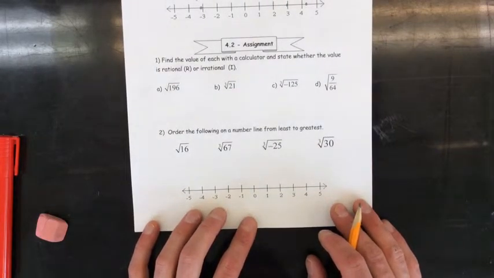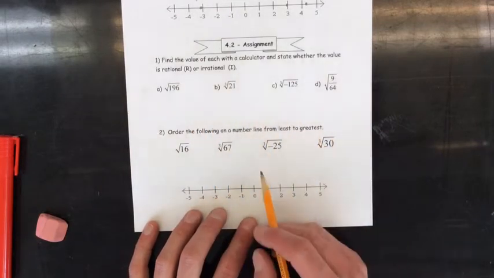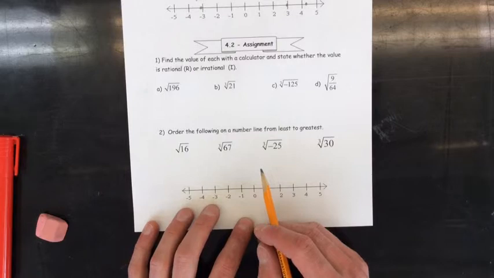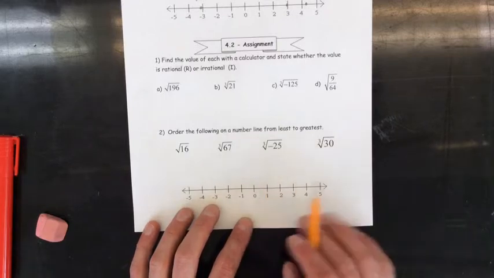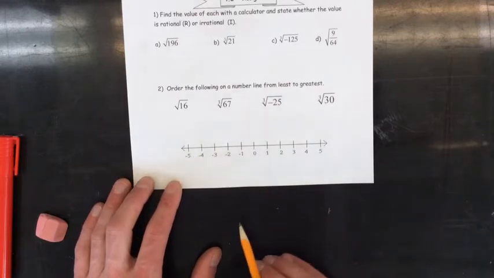Your task is to finish the assignment here. You want to find the value of each of these and state whether they're irrational or rational. And feel free to use a calculator. Then place these 4 roots onto the number line below.